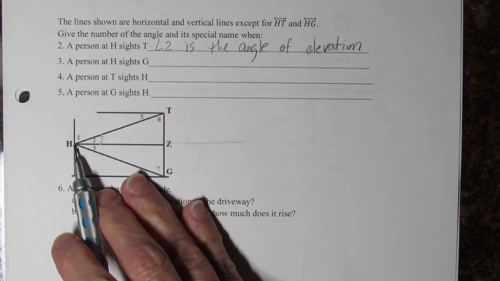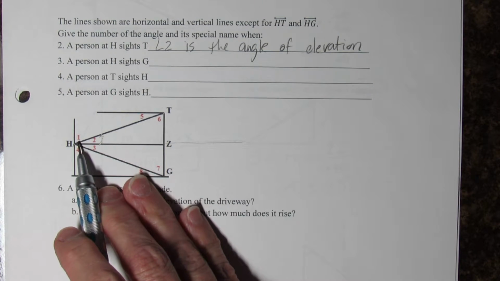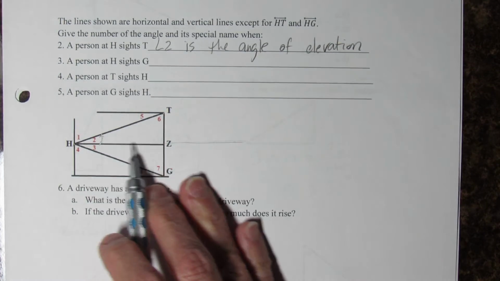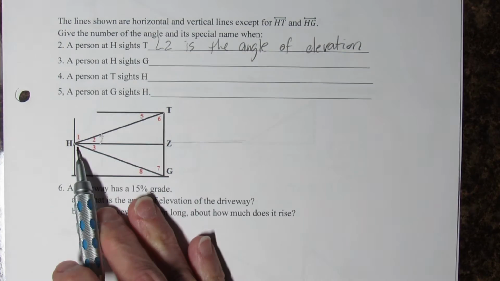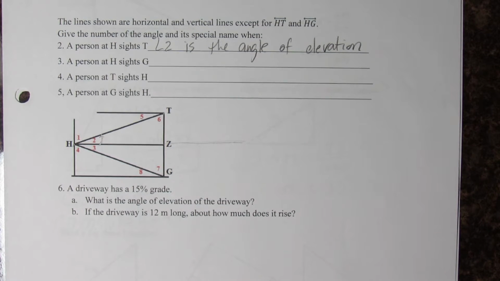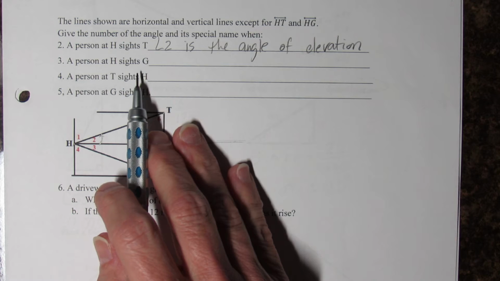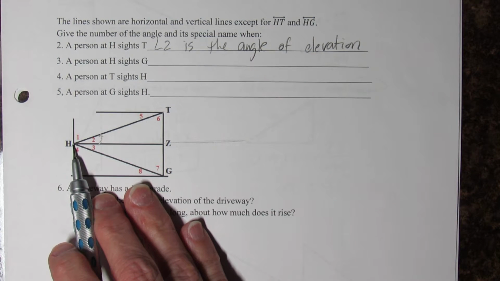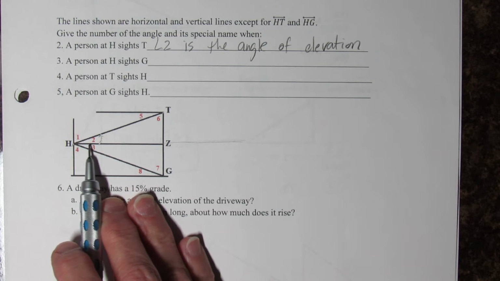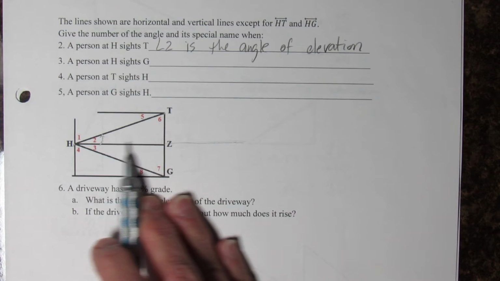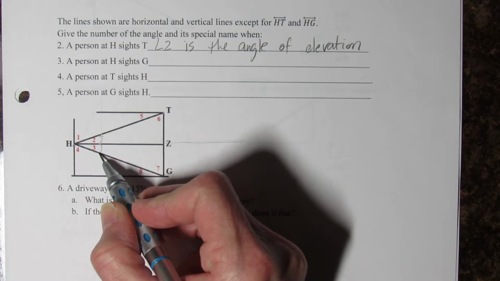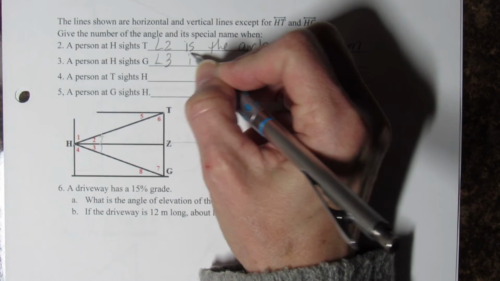Okay, so when you look up from H to T, you might have wanted to choose angle 1 because it just looks really obvious, but angle 1 has a vertical side instead of a horizontal side. We don't want the angle with the vertical side. We want the angle with the horizontal side. You're either going up from horizontal or down from horizontal when you're looking for these angles. A person at H sights G. So here, a person at H is up here, and they're looking down at G. So when you're at H, the first thing you do is find the horizontal, straight out. Then you go down from that to the line of sight. Start at the horizontal and go down. So angle 3 is your angle of depression.